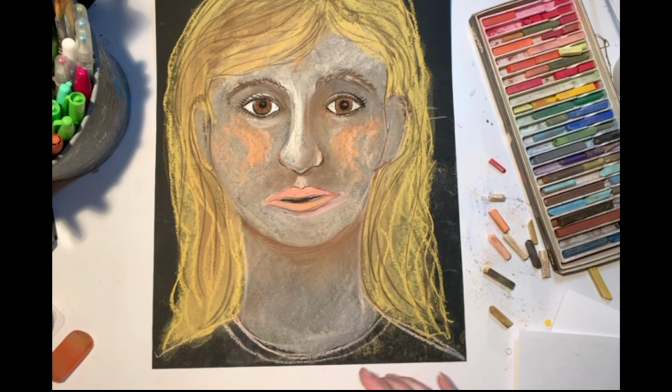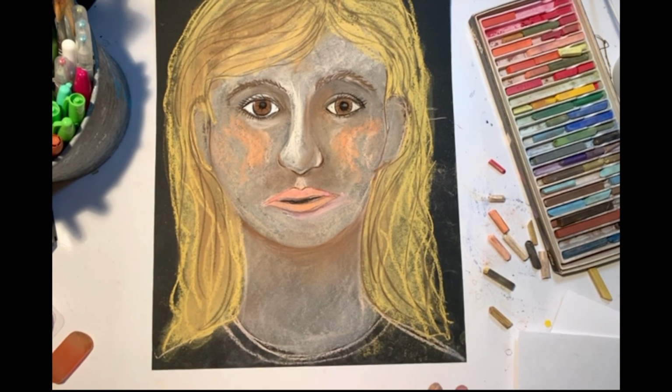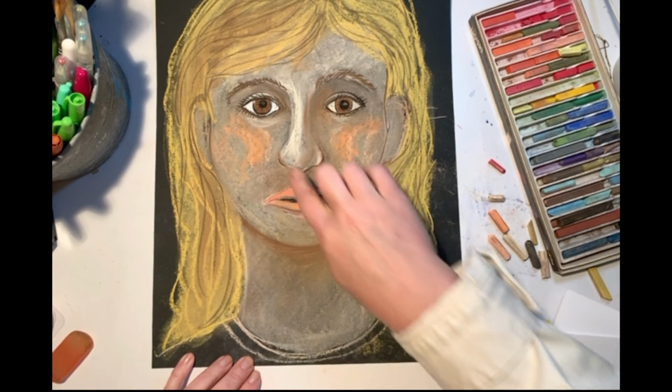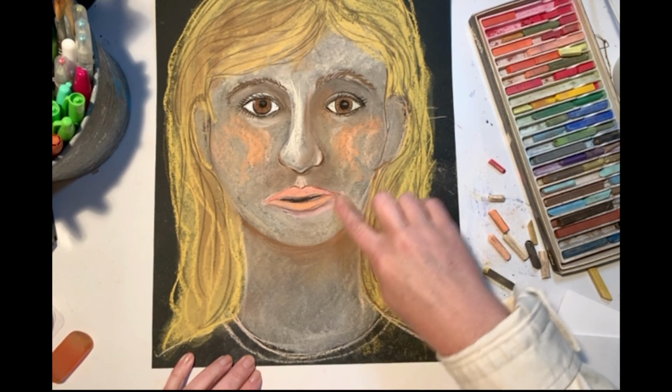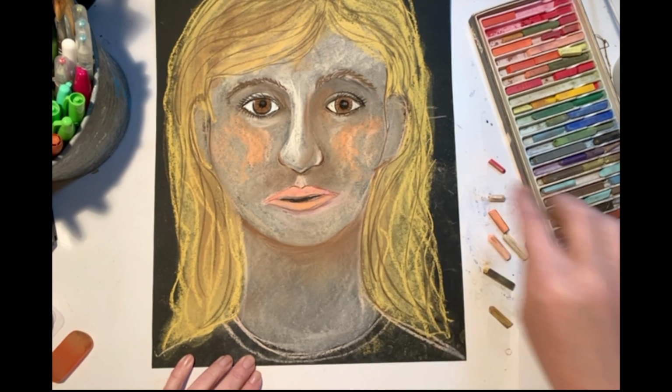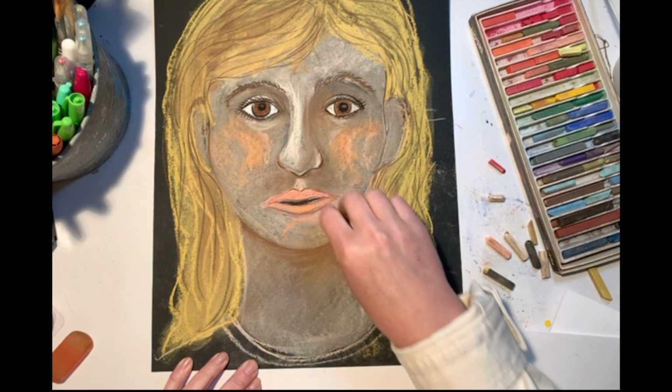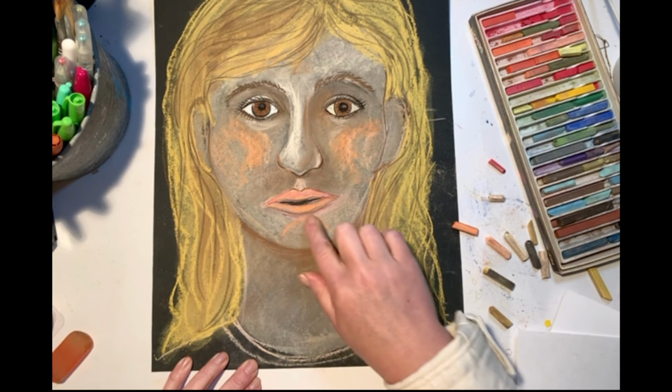Now I know you're like, oh, that's not exactly the right skin tone. That's okay. We're just playing around with the chalk, and I kind of like how bright that is, so I don't really want to blend it in. I just want to leave it. The one thing I might do is blend in just a little.